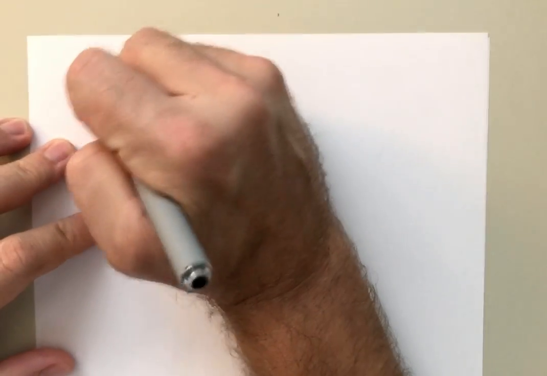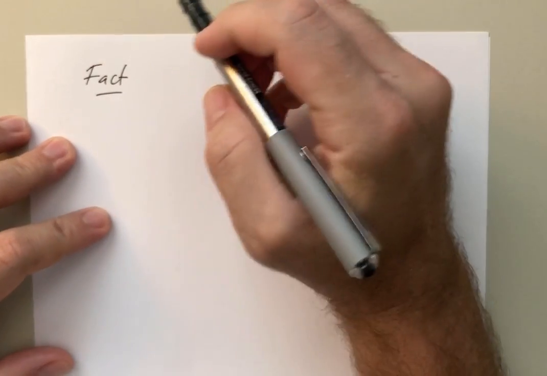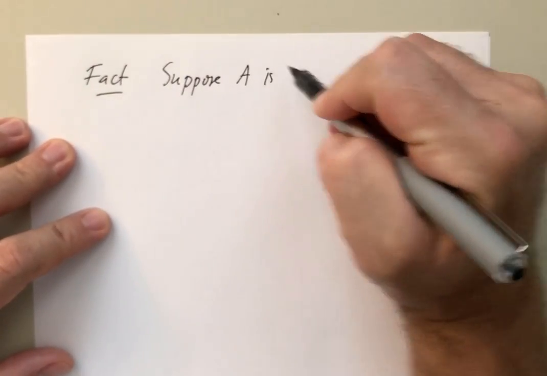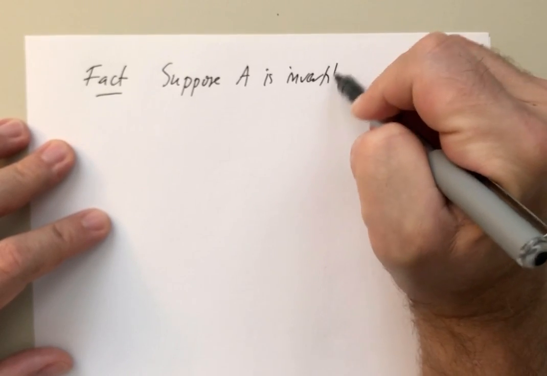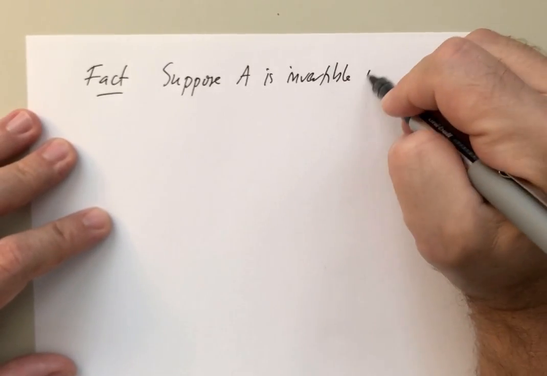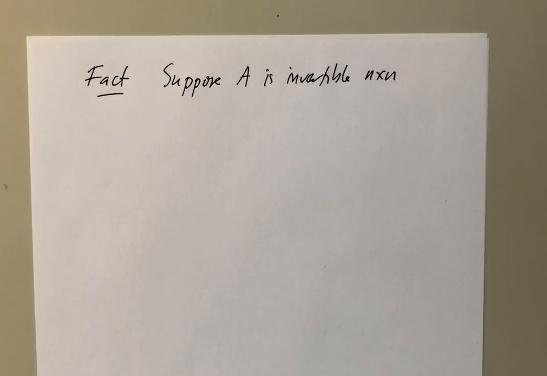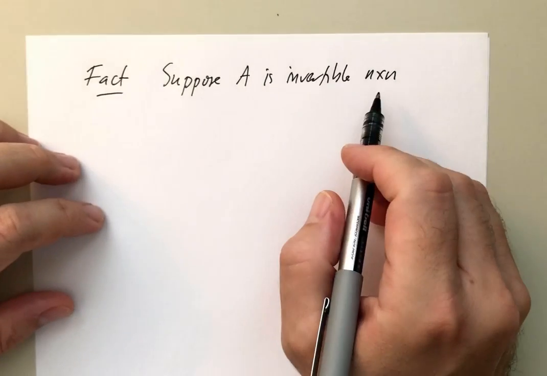Okay, so some important features of invertible matrices, there are many. Maybe the first one to notice is the following fact. Suppose we have an invertible matrix, n by n. Another thing to notice is that in the world of matrices, the only time I can talk about an invertible matrix is when it's a square matrix.